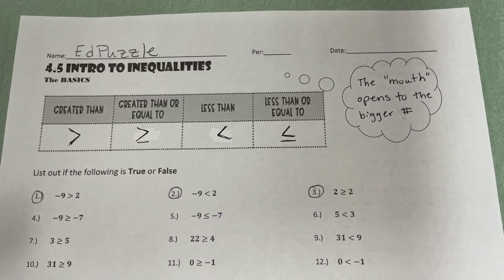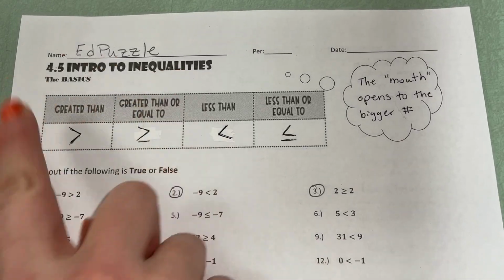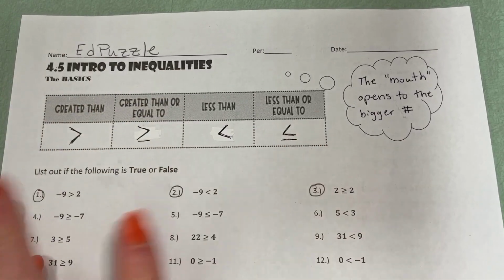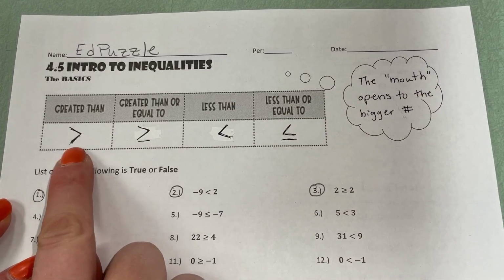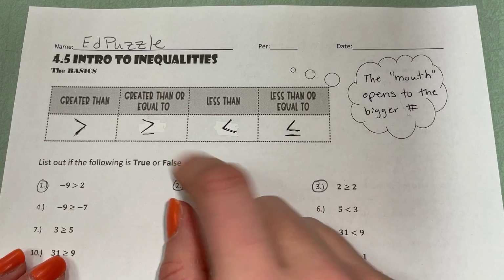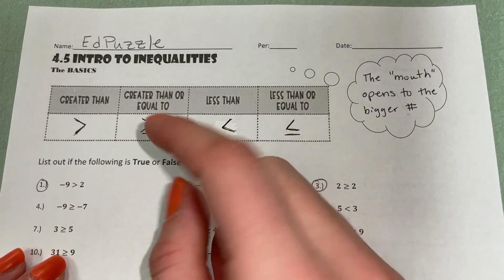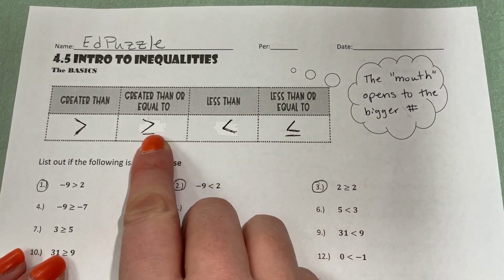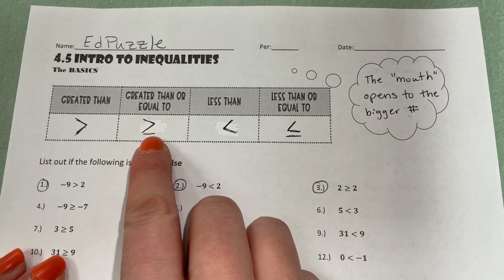All right, welcome to Intro to Inequalities. We're going to talk about the basics today of the number stuff. So greater than is where the mouth opens in that direction. Greater than or equal to is where the mouth opens in that direction, but it also has half of an equal sign with it. So that's what that line is underneath.